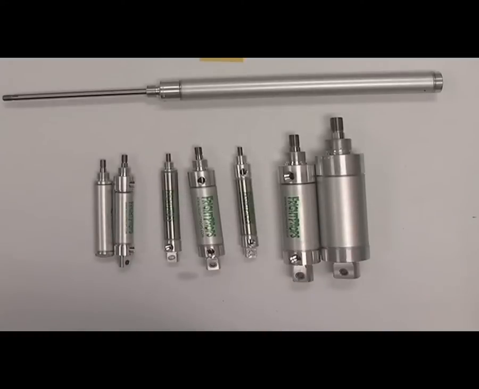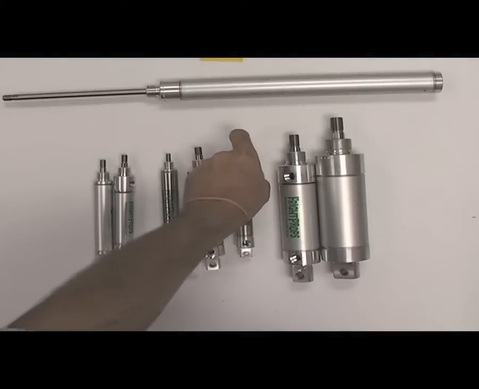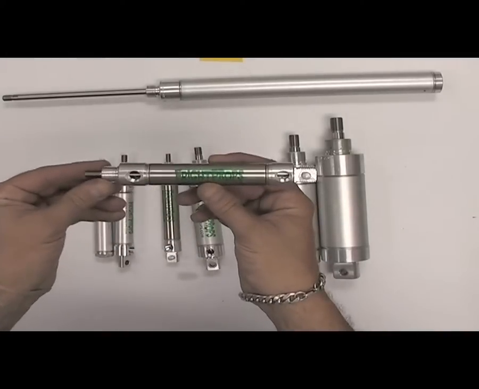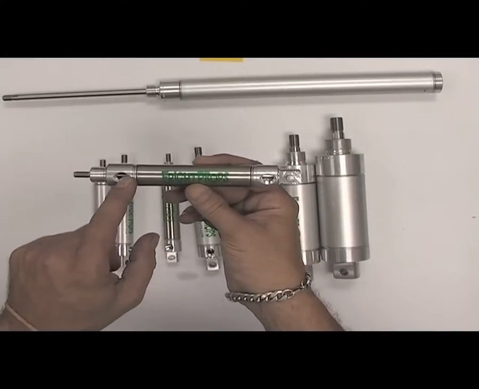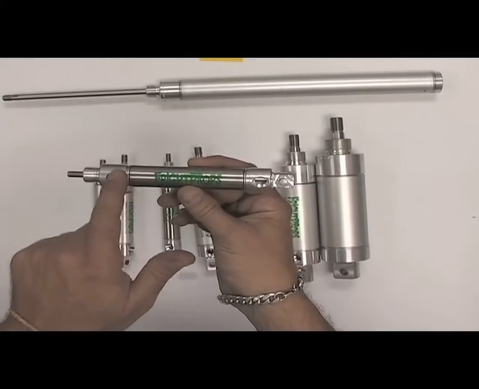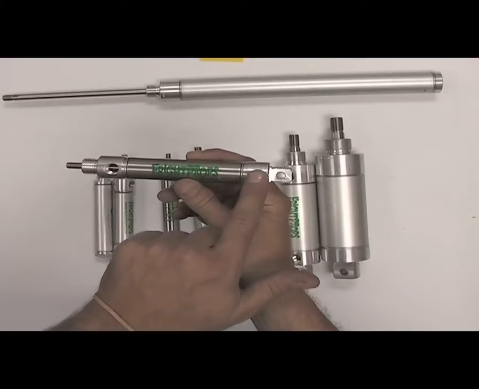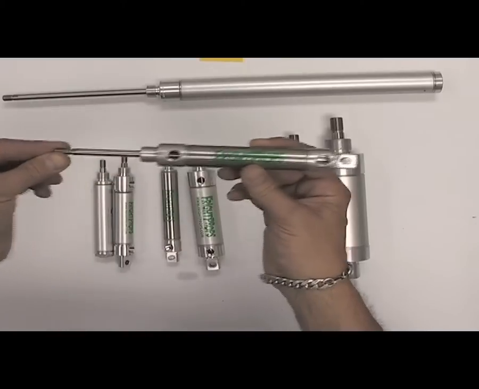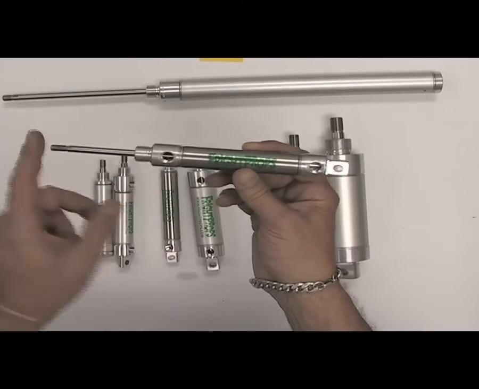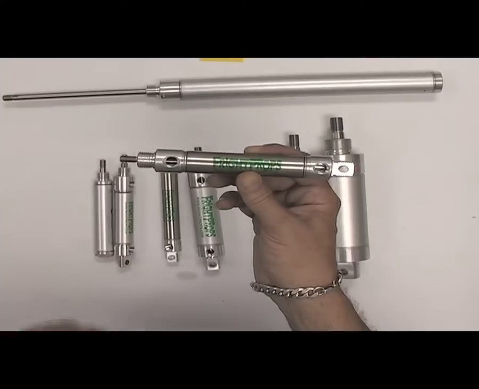There are also 3 different types of cylinders: double-acting, single-acting, and reverse-acting. The most common is a double-acting. This means that air pushes the cylinder out and in using air from both sides of the cylinder. When air comes into this side, it forces it out. When air comes into this side, it forces it back in.